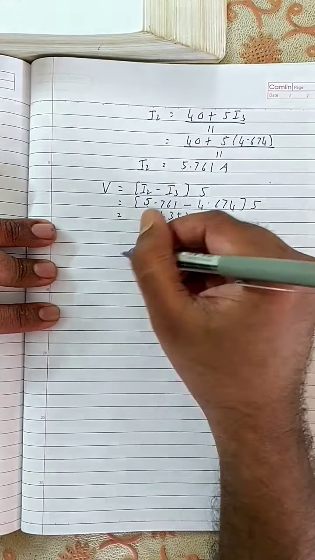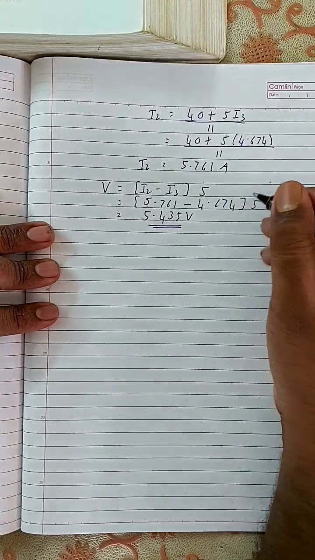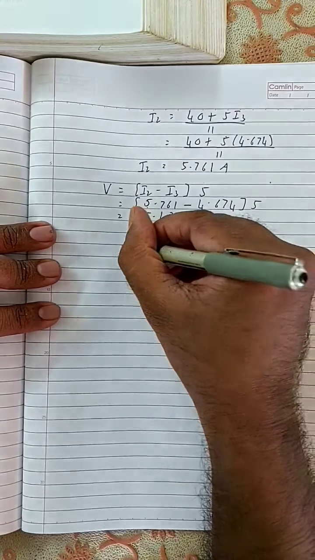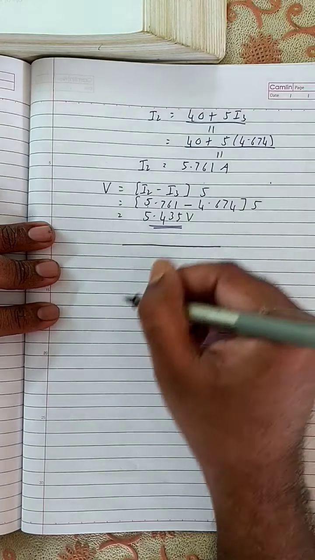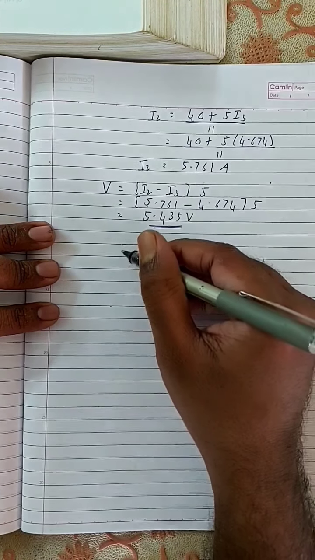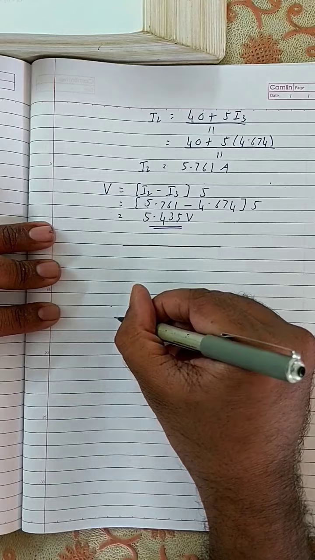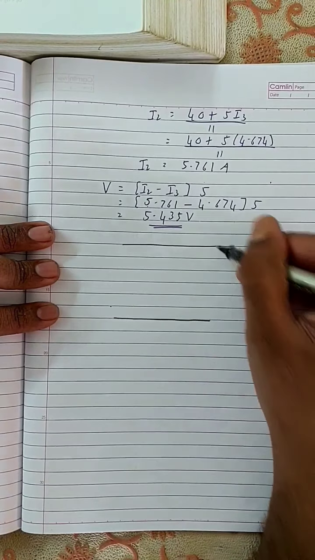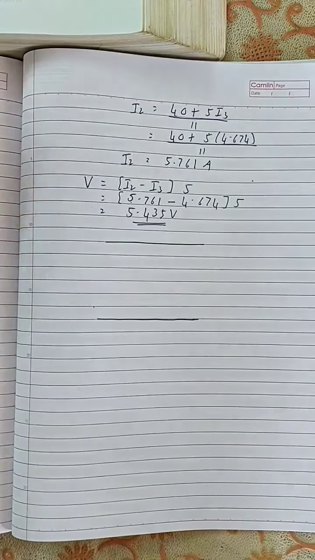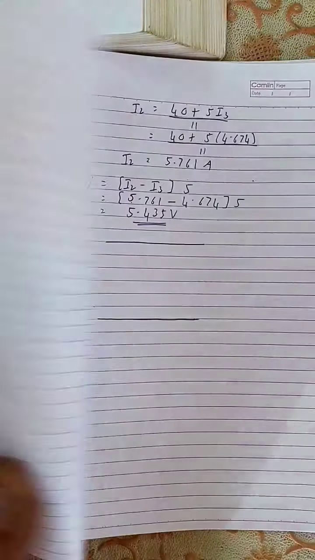Let me draw the circuit over here, like this, and the other one is over here. Now let me draw the Wheatstone bridge, that is these two.